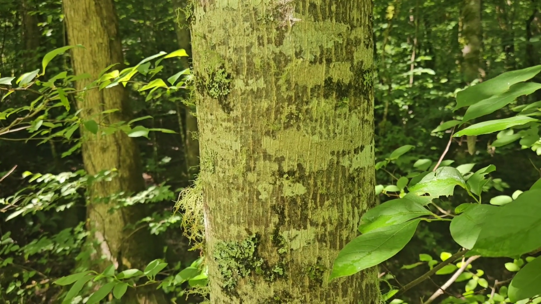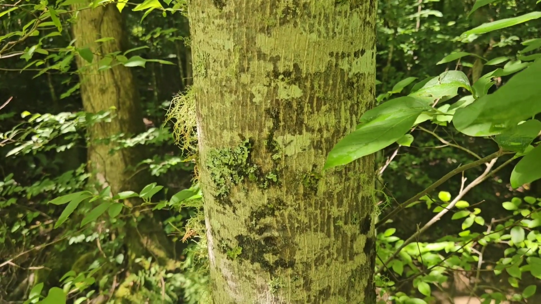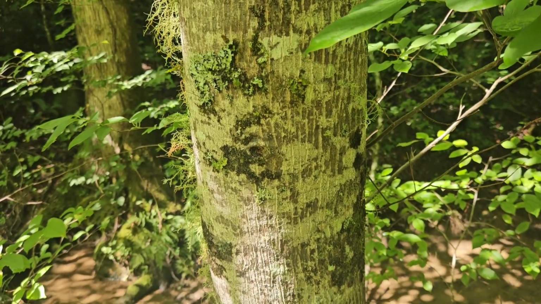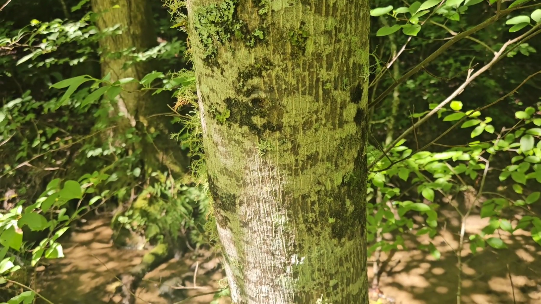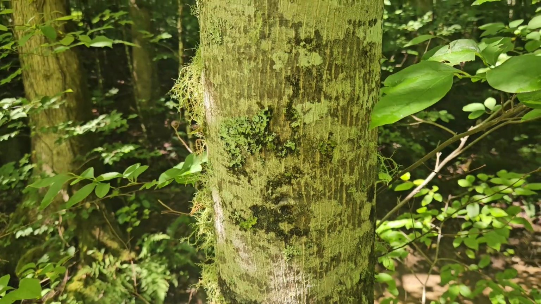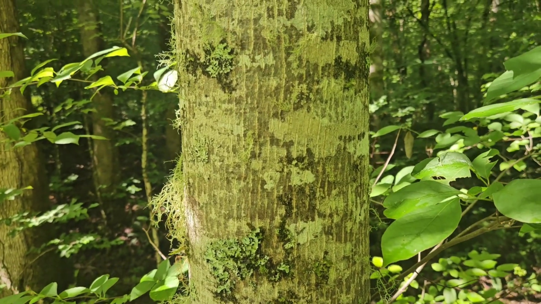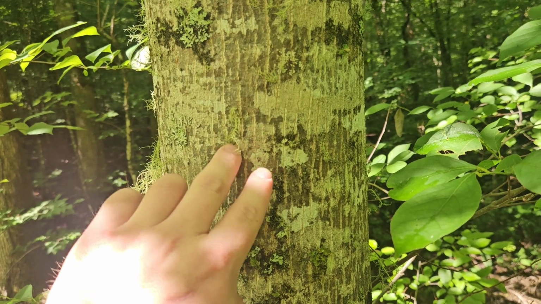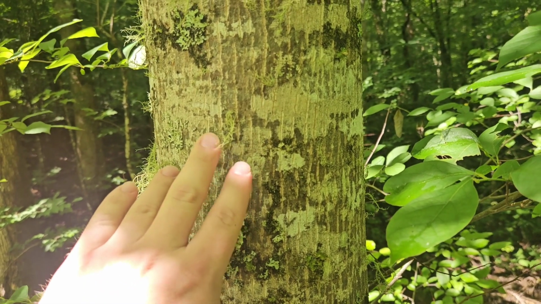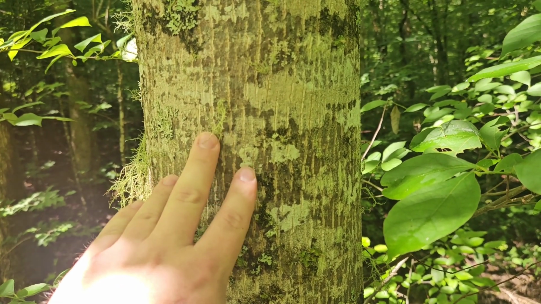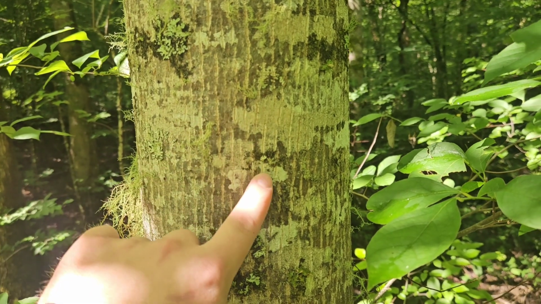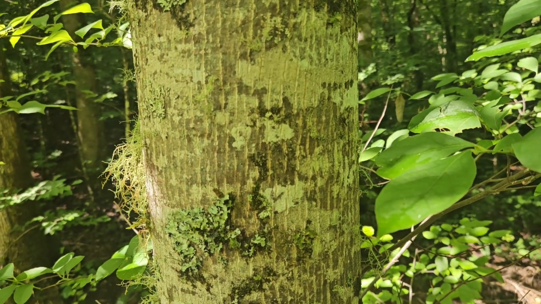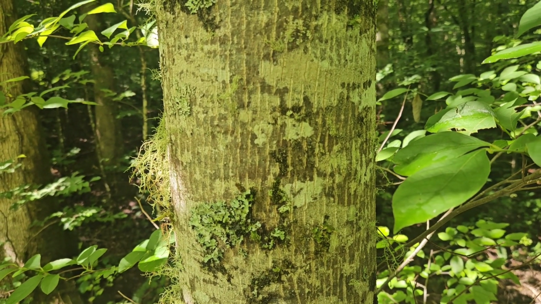Here we have a more mature individual. This is moving into the pole stage, pole classification, becoming a mature tree. You can see those lines are becoming actual splits in the bark. This is kind of a transitional stage between the sapling and the mature tree, but you can see it does start to change there. We'll go take a look at a mature individual.